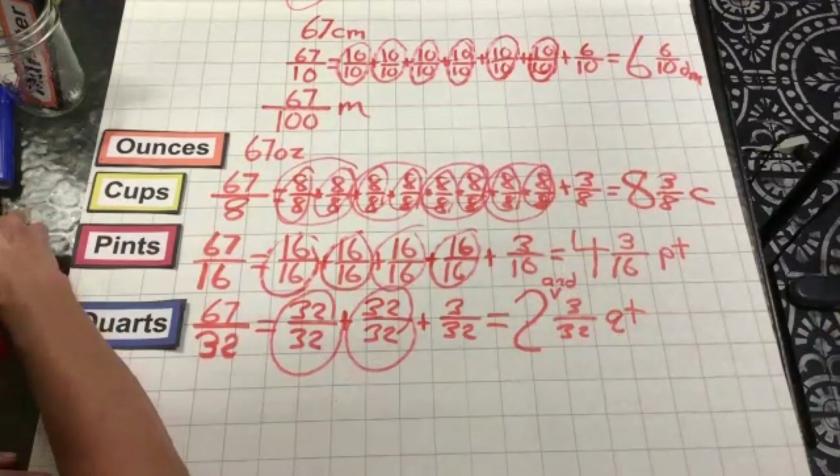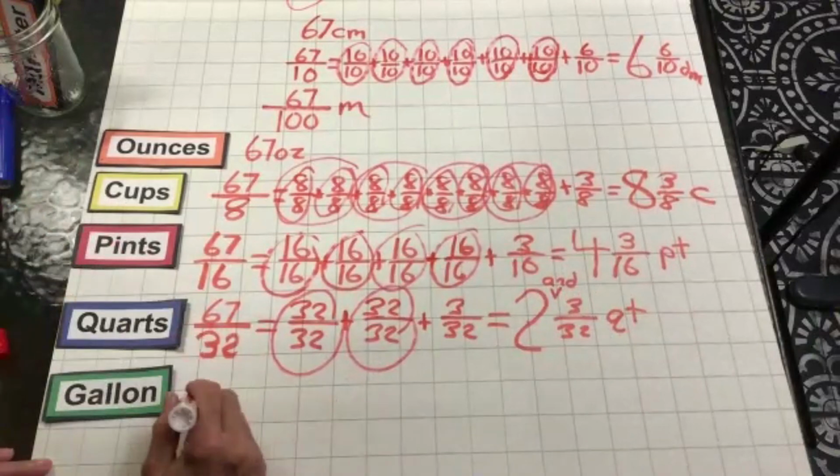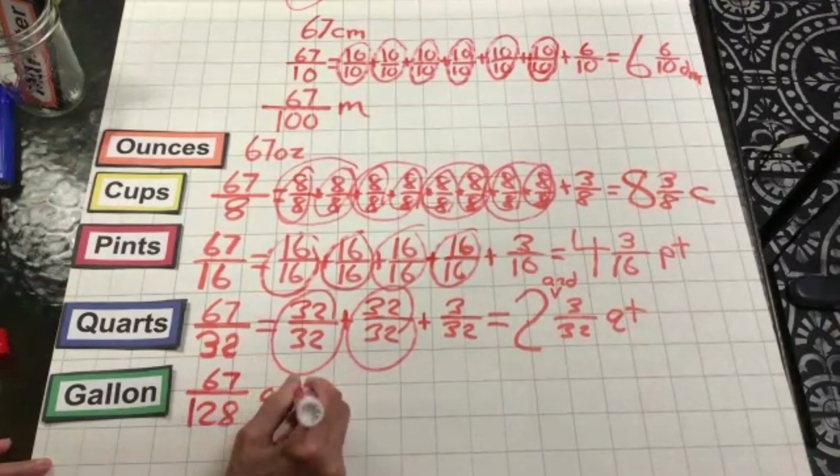All right, let's go for gallons. It takes 128 ounces to make a gallon. We only have 67, so we just have a part of a gallon.